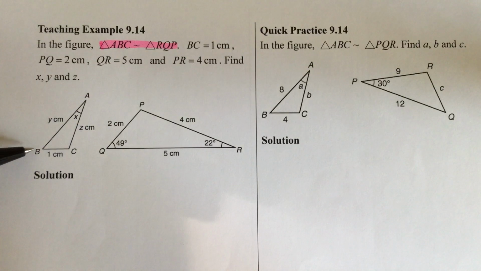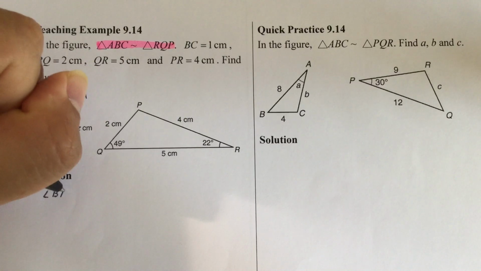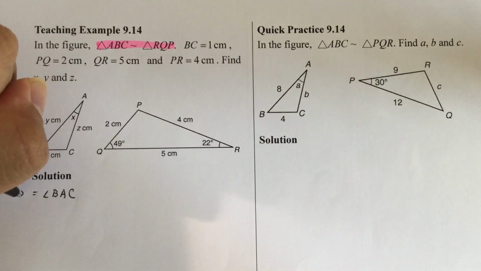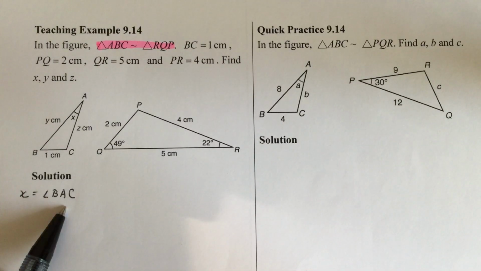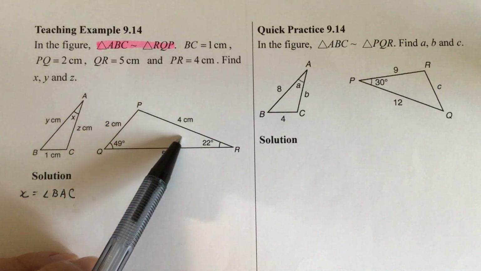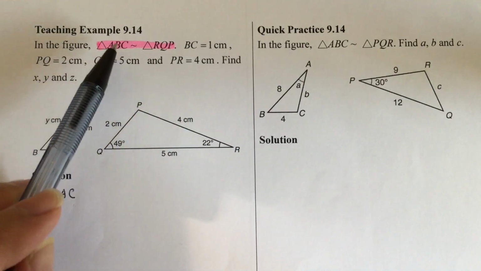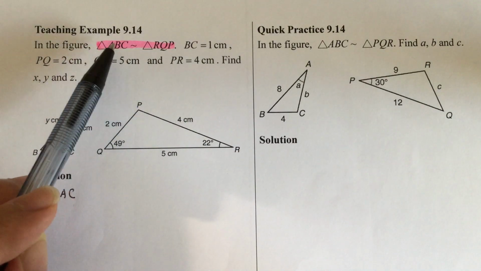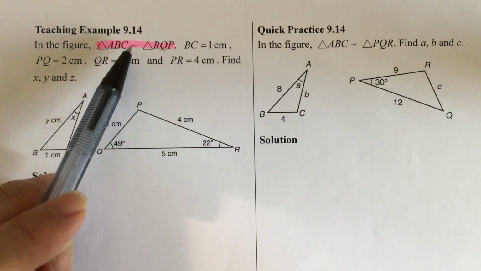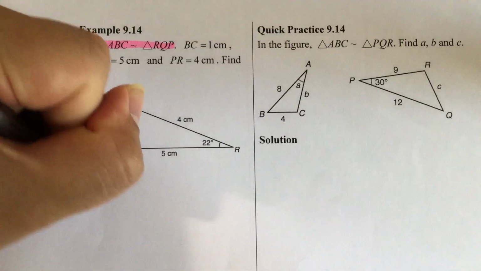For x, that one is angle BAC. So we must write down that x is equal to angle BAC. Now, angle BAC will equal which angle in triangle PQR? Let's look at this one. BAC is second, first, third. So second, first, third. That one is angle QRP.